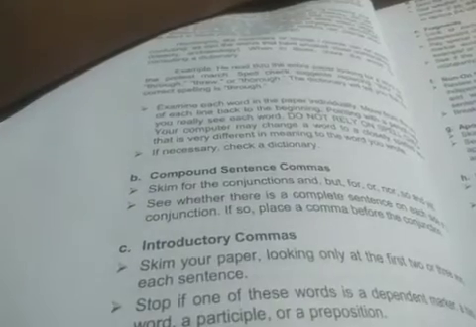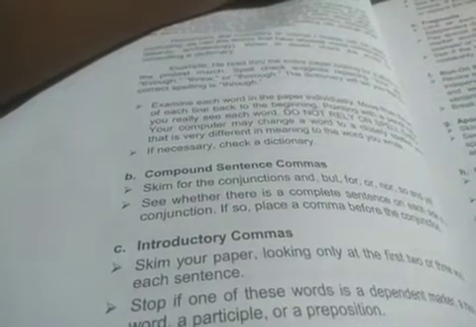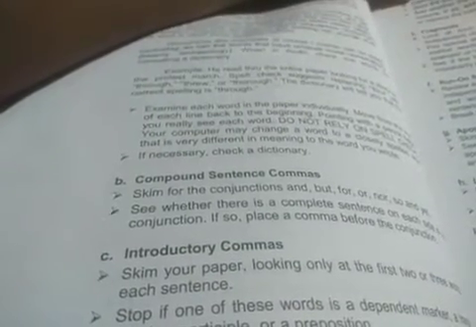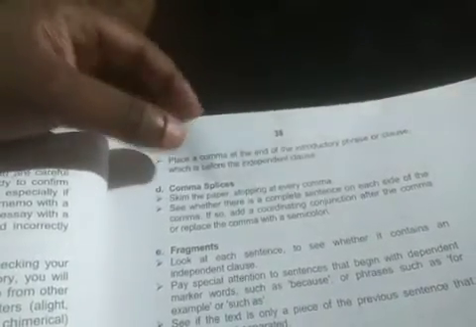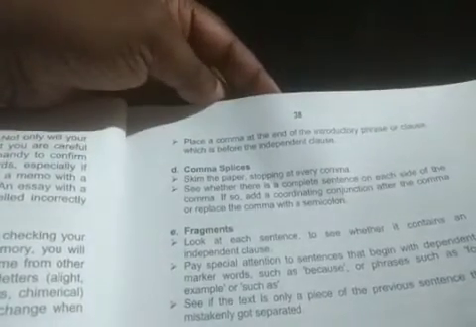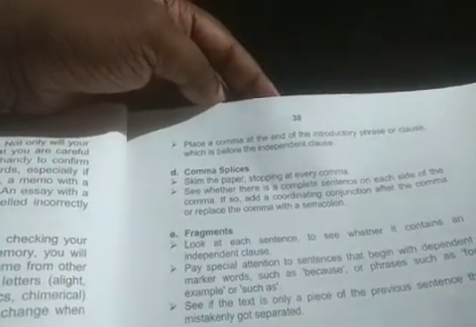Stop if one of these words is a dependent marker, a transition word, a participle, or a preposition. Listen for a possible break point before the main clause. Place a comma at the end of the introductory phrase or clause, which is before the independent clause.